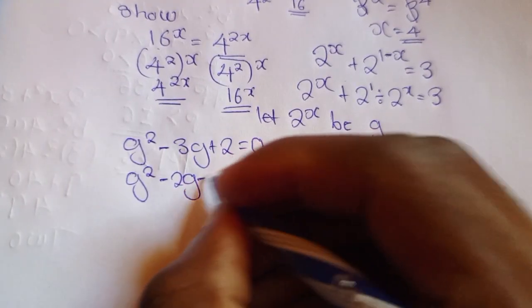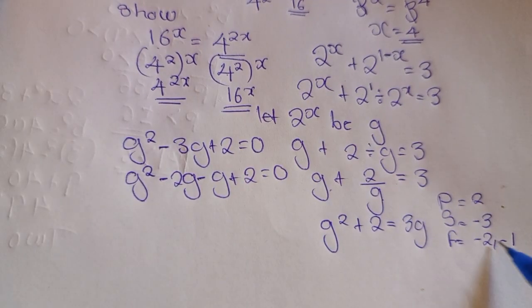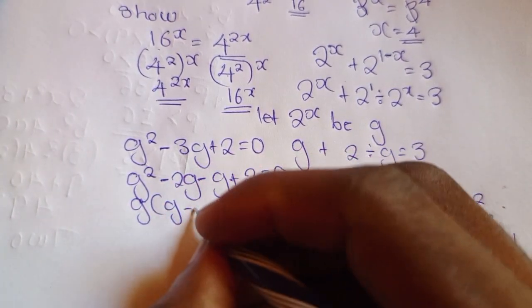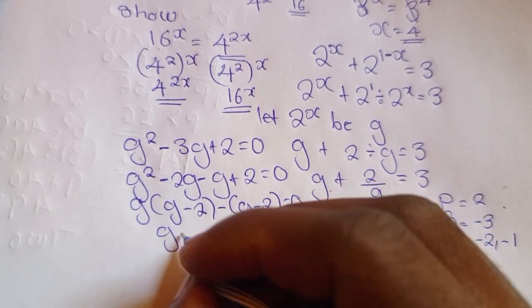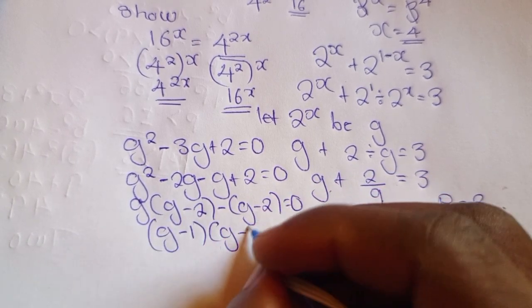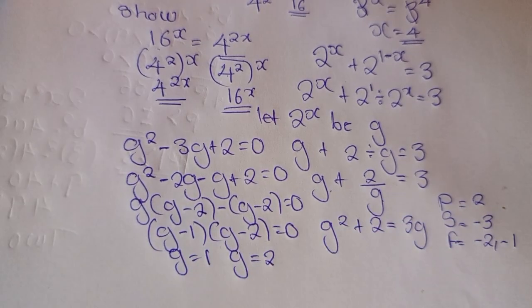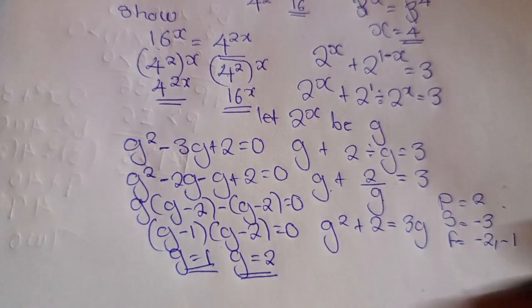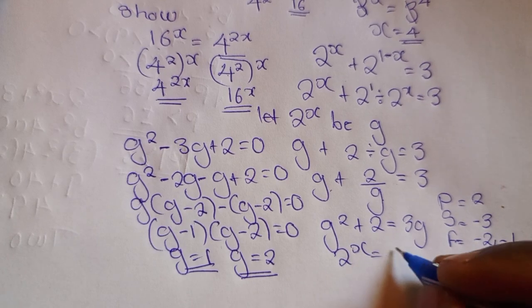So get these numbers and put them here. You have g squared minus 2g minus g plus 2 equal to 0. Remember, I said you can place these in any order you wish. So you have g times g minus 2, minus 1 times g minus 2, equal to 0. So you have g minus 1 and g minus 2 equal to 0. So g is equal to 1 and g is equal to 2. You were not told to find g, you were told to find x. So you will say 2 to the power x is equal to g. In this case, g has become what?